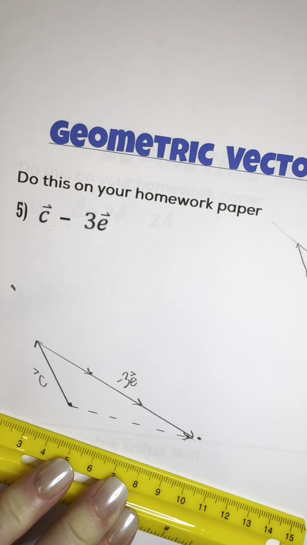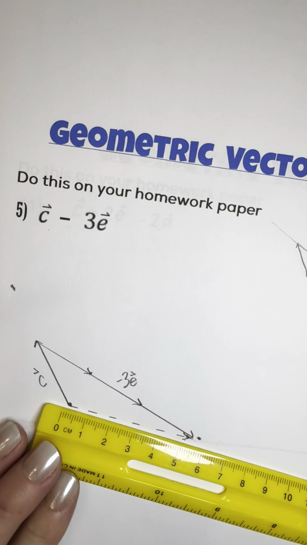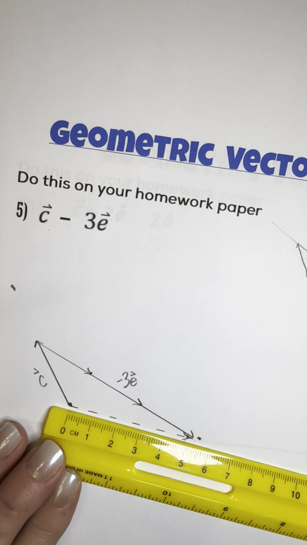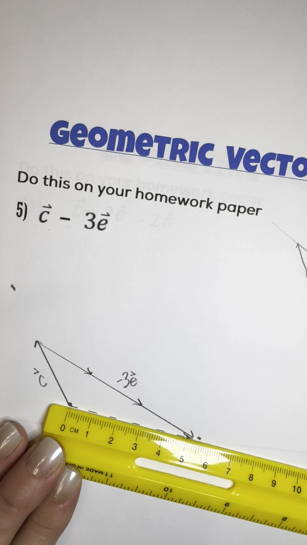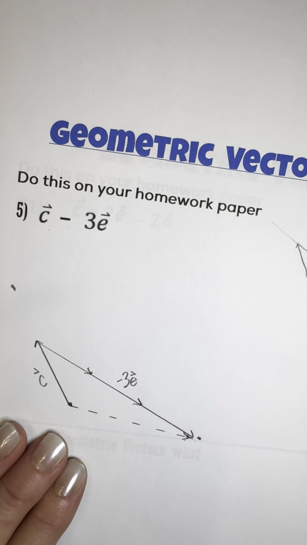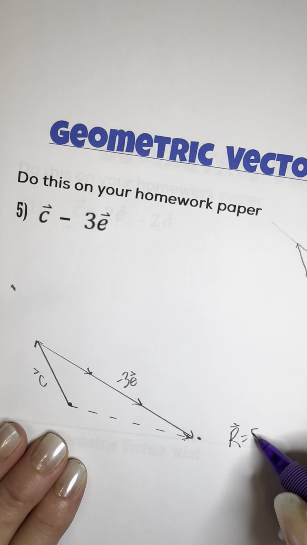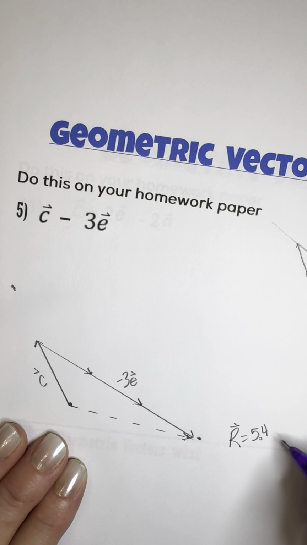Let's see if we can figure out our magnitude and direction. Okay, magnitude, I got my ruler here, I'm going to go ahead and measure it. All right, I'd probably say like a 5.4 is what I would say there. So this vector, my resultant, is going to be 5.4 centimeters at, now let's see if we can figure out the angle.